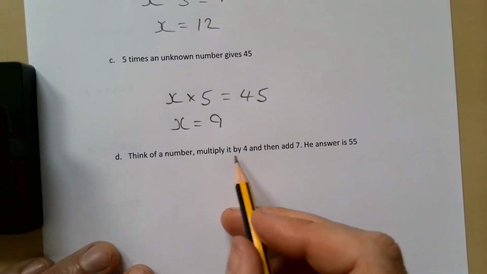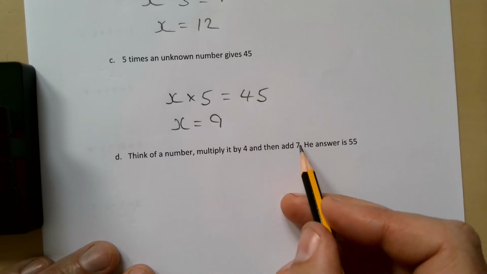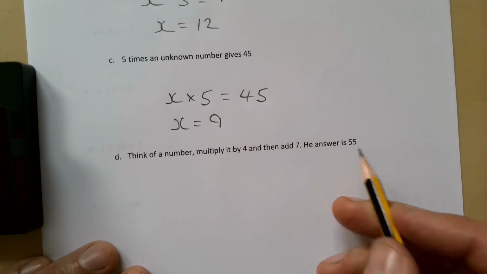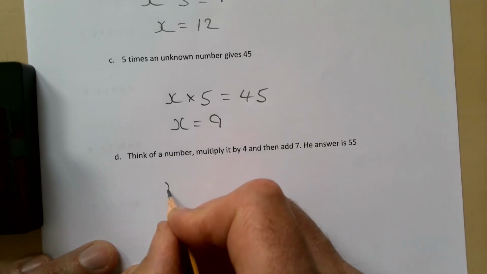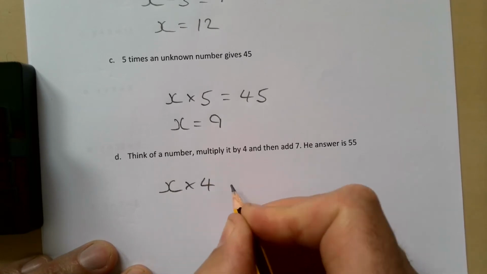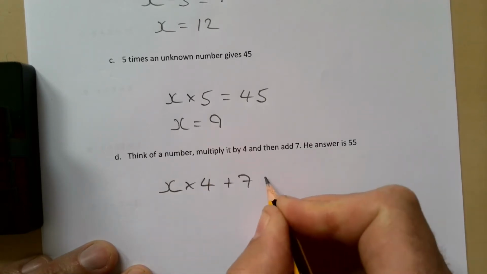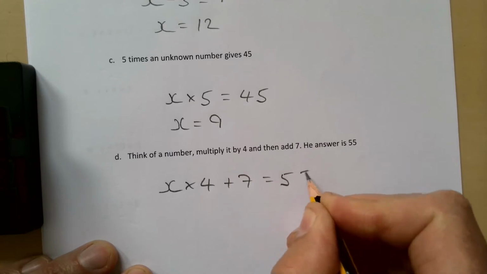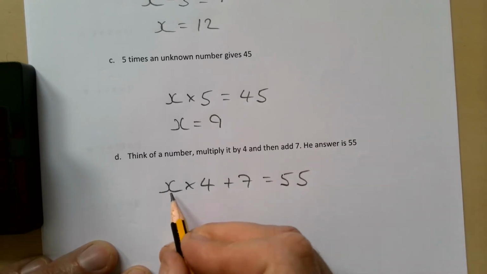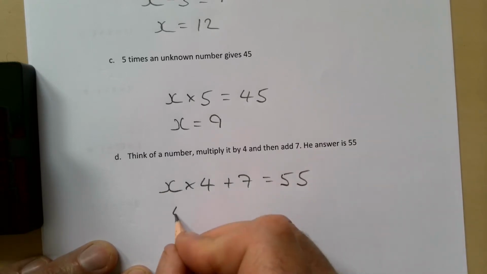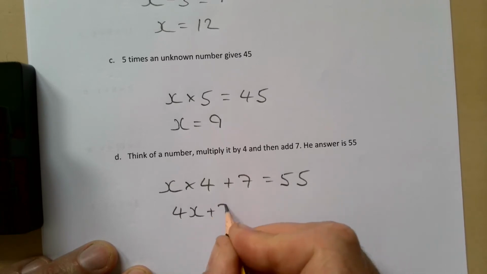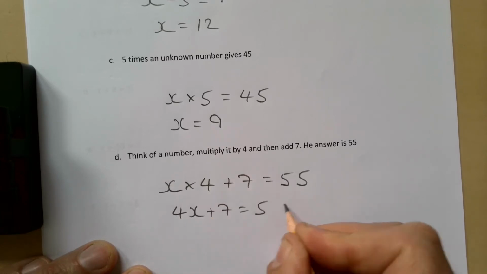I think of a number, I multiply it by 4, and then I add 7, and the answer is 55. My goodness. Let's tidy this one up slightly. We know x times 4, that we write as 4x. So 4x plus 7 equals 55.